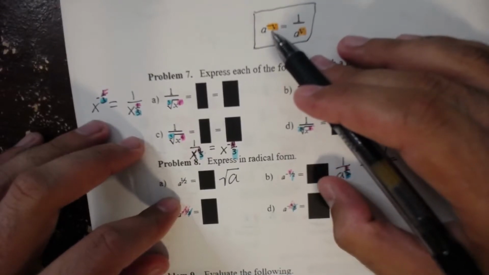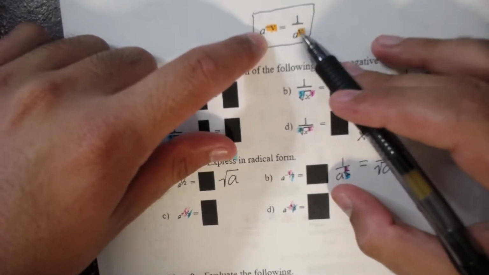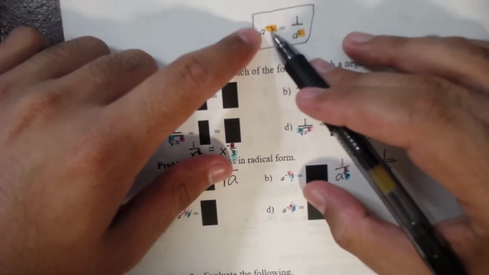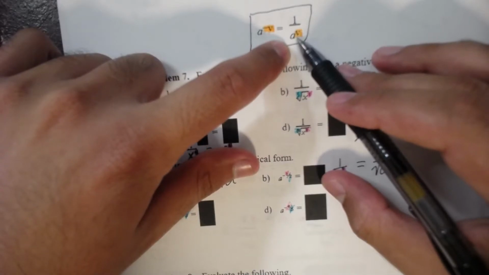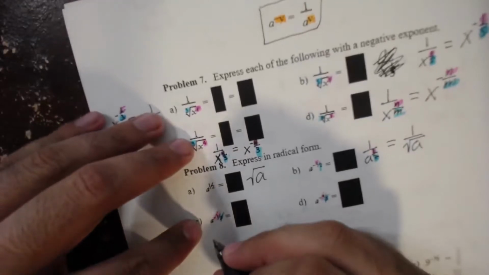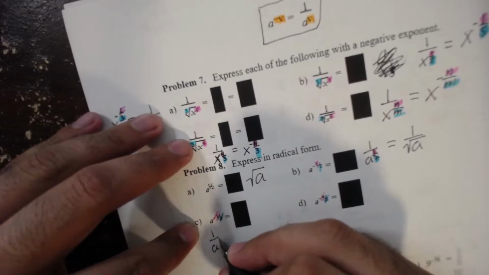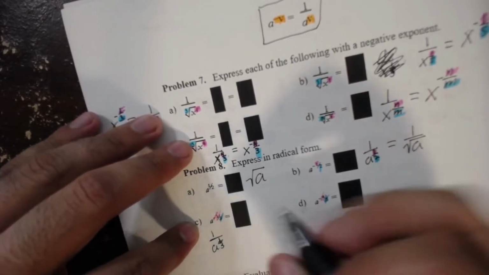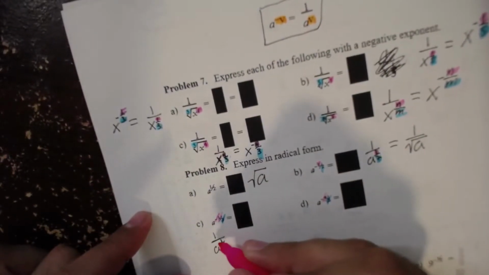We have to go from here to here. Notice how we're going from negative v to positive v, and over here we're going from positive v to negative v. So we're going from negative to positive, negative to positive. But notice how it's 1 over the actual base with the exponent. So in this case, it will be 1 over a to positive 1/3. Don't forget that it's positive, because we're going from negative.